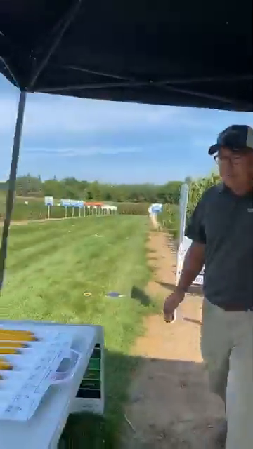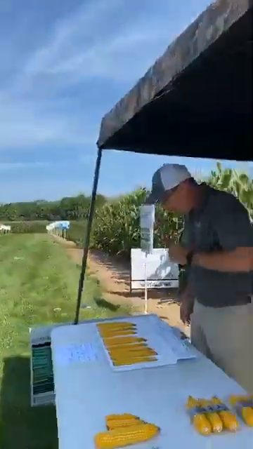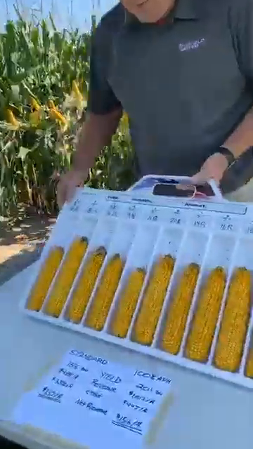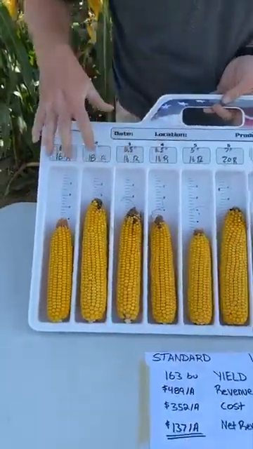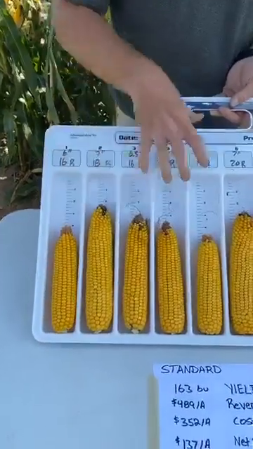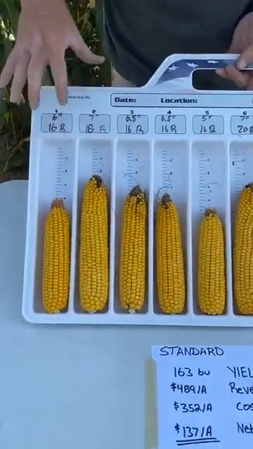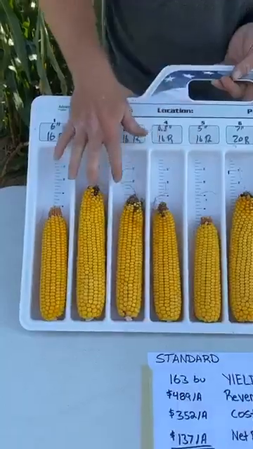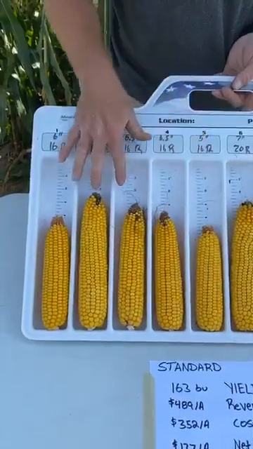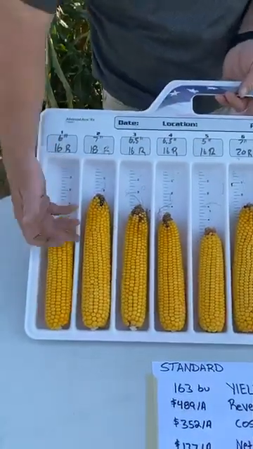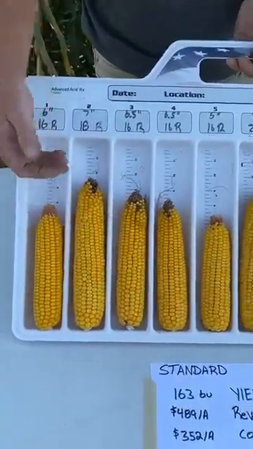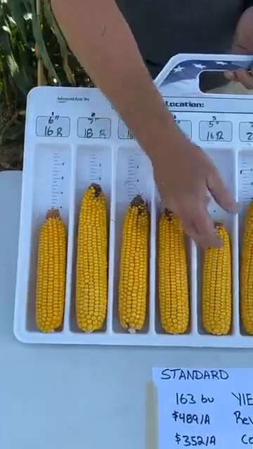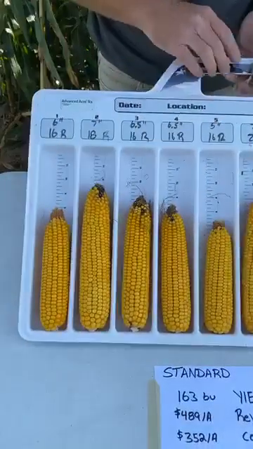So let's talk about what that means to yield. So here we grabbed 5 ears from each treatment. So here's that standard treatment. This is our plant corn and kill weeds. And here you can see what I talked about and showed you earlier with maybe an uneven ear set. And we see that in maybe some ears that are, this one's about 7 inches of actual grain. And this one's only down to 5. So we have a lot more inconsistency.